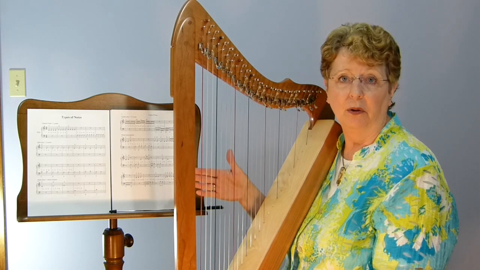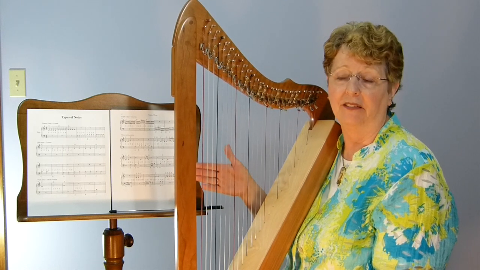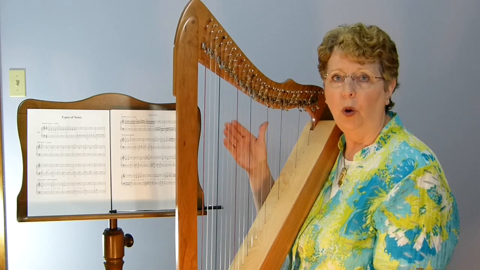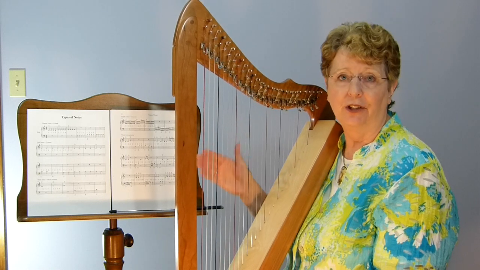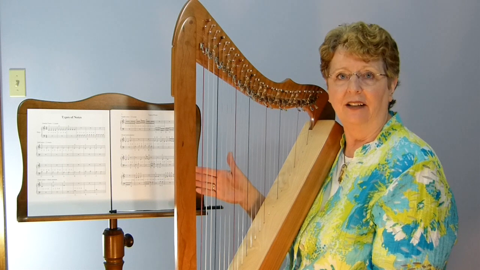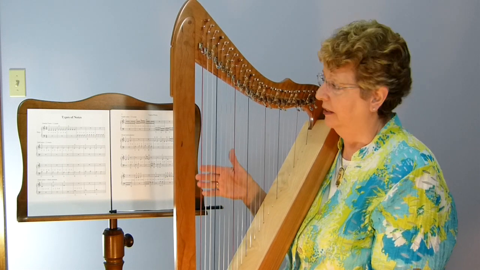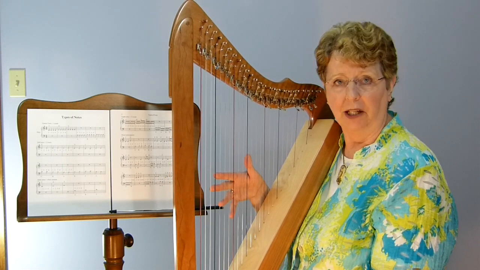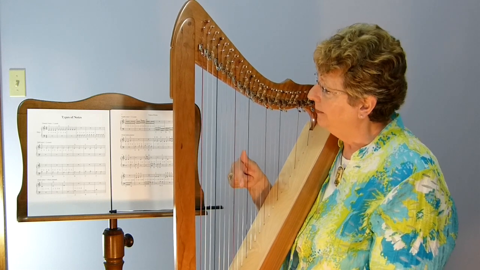On a piano or a horn or some other instrument like a violin, you can actually hold that sound of that note for 2 counts. But you can't do that on a harp, so you just have to count it out. Okay, I'm going to give you 4 to go on. And it starts on an E.